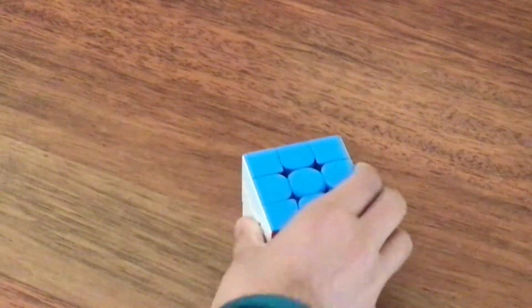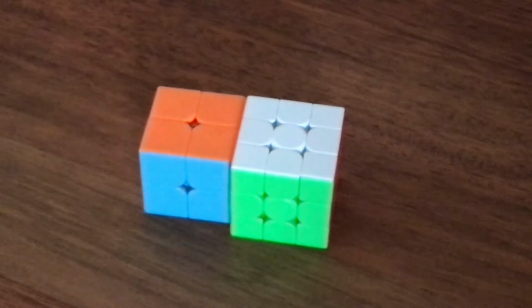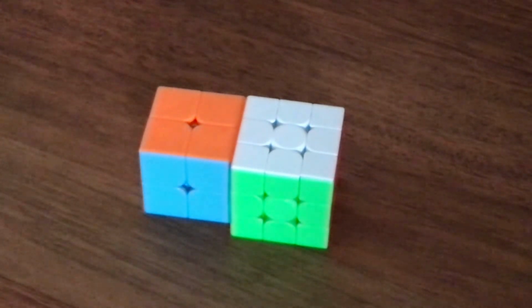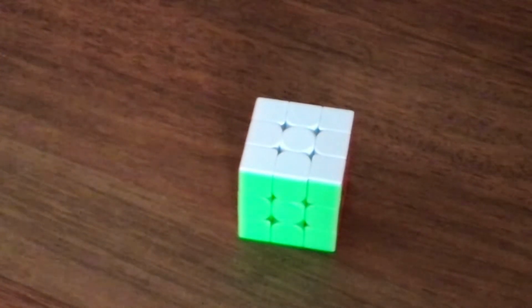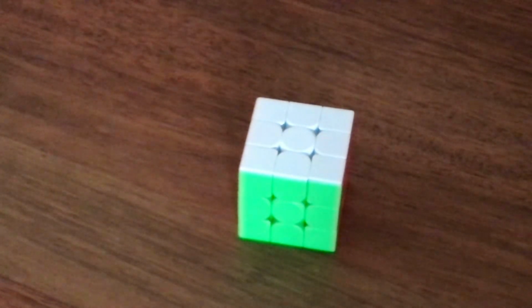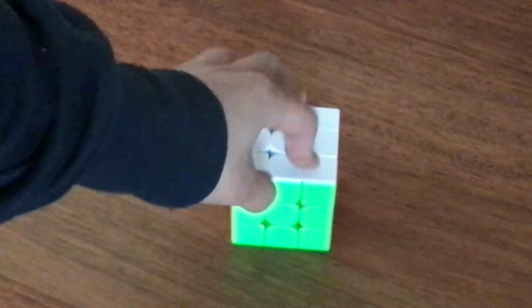Today I'm going to show you how to do notation on 3x3 and 2x2. With these two cubes, the notation is actually pretty similar, so I'm going to start with 3x3 first. There are two types of ways you need to use notation. One is when you're doing algorithms and two is when you're doing scrambling.